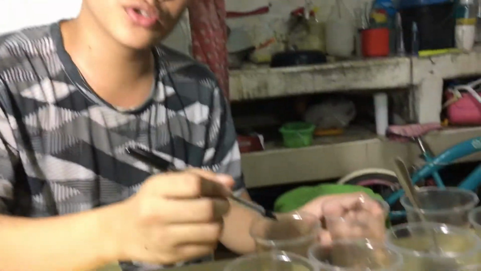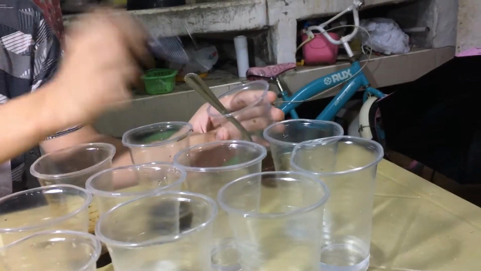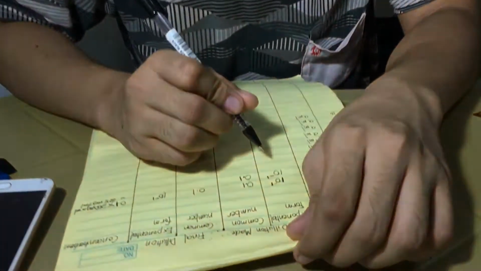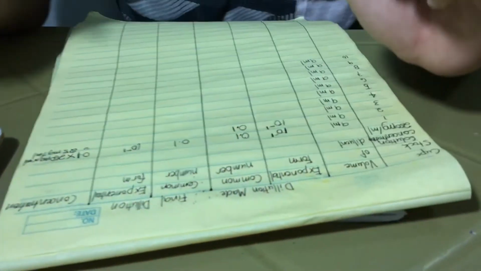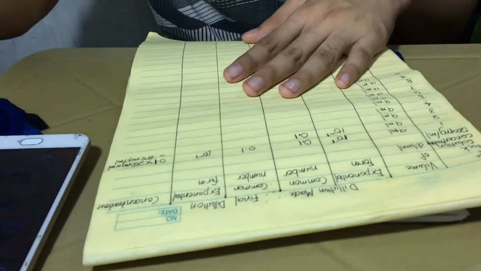So, I get 1 ml from the stock solution, I get 1 ml from this, and then I put 1 ml for this solution. That's why I'm putting 10 with an exponent of negative 1, or 0.1.